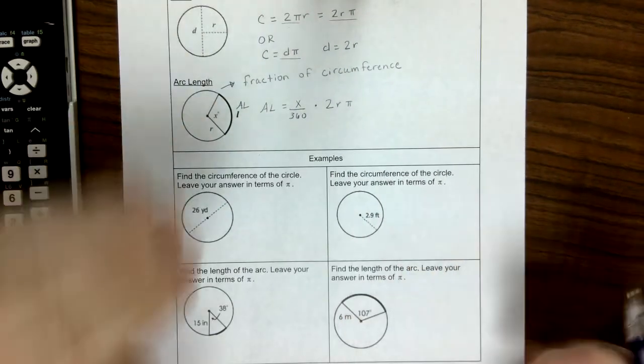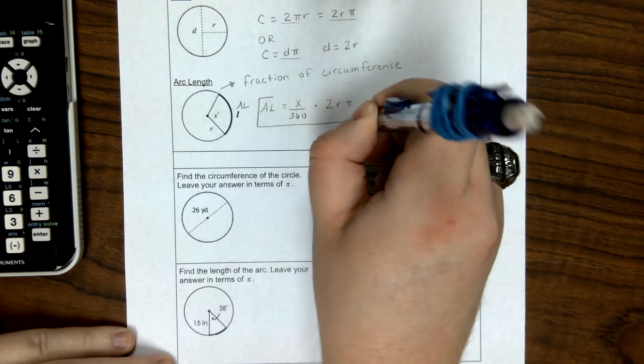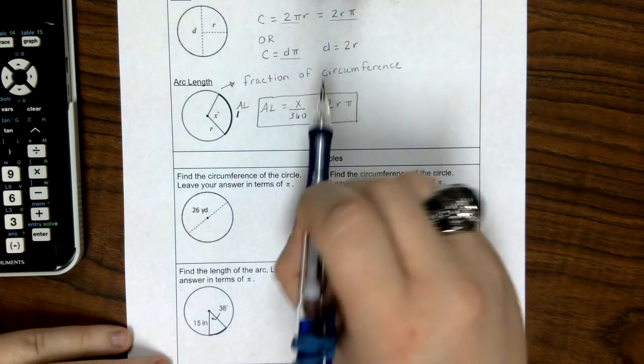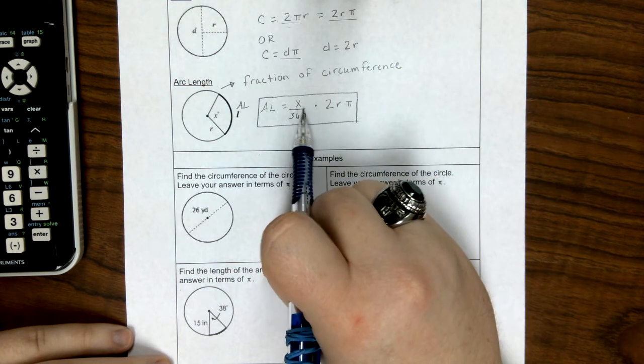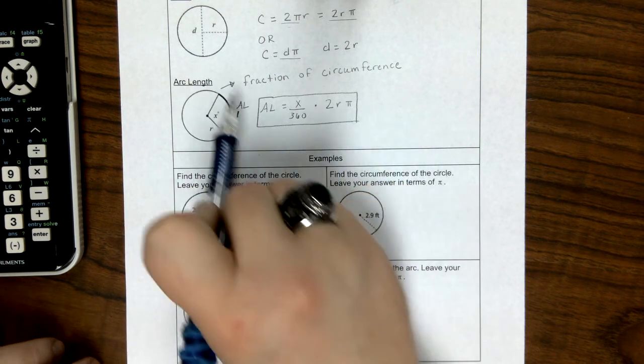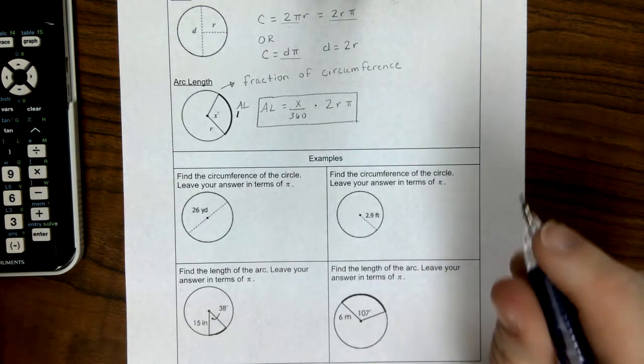All right? So arc length is this formula now. But remember, after the fraction, you put the circumference formula, not area, because this is arc length. So this should be circumference, a part of the circumference.